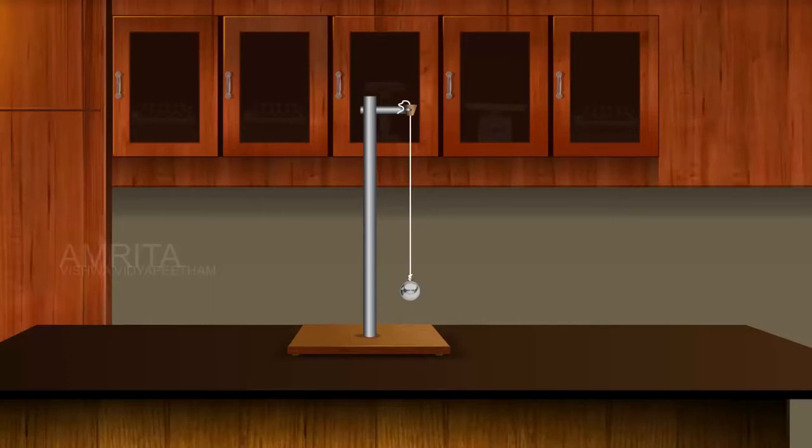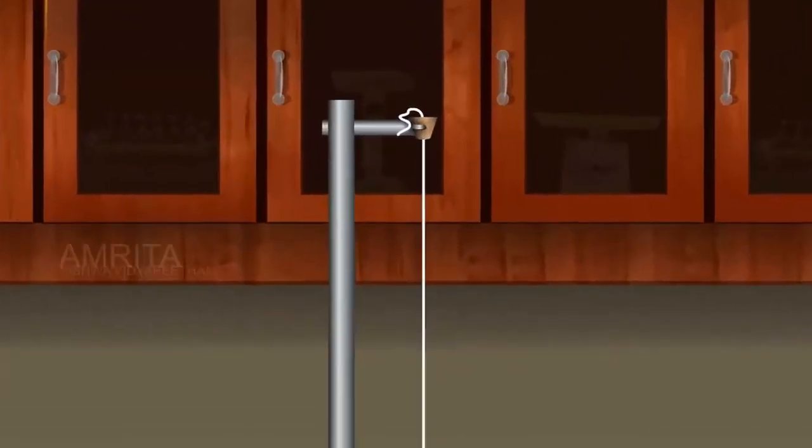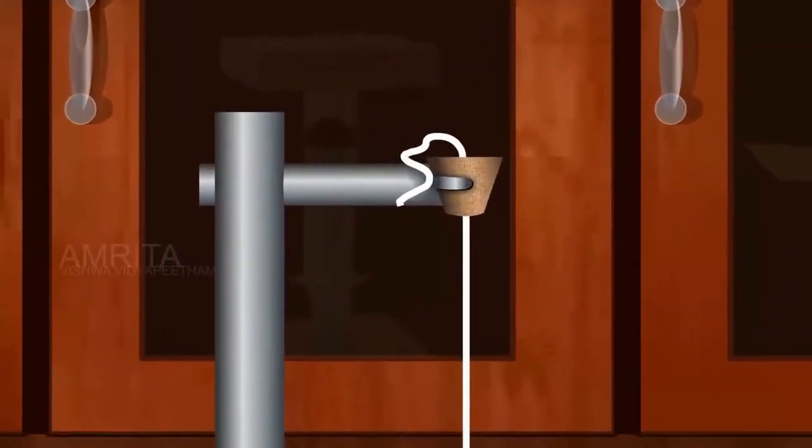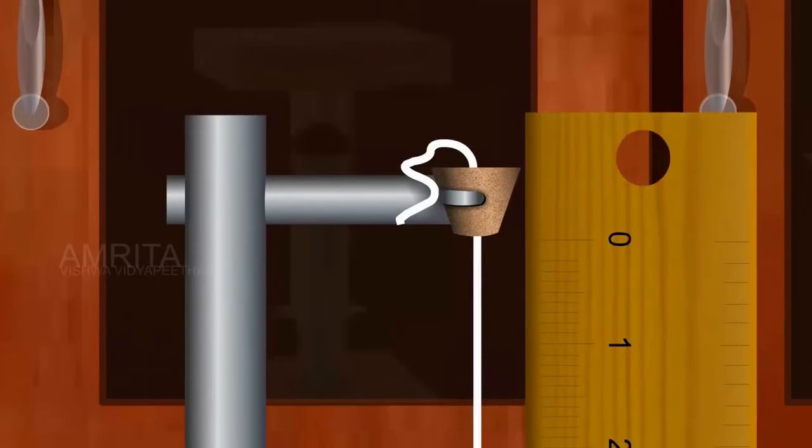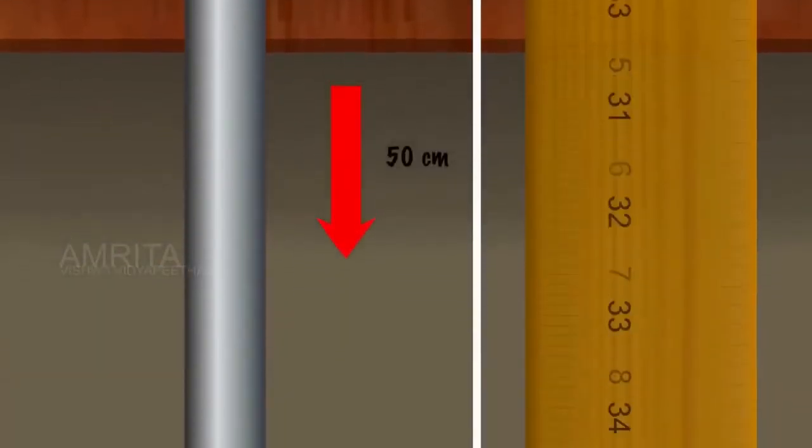Consider a rigid support and hang an ideal string. Ideal string means no mass, no weight, no inertia, no tension, perfectly inelastic. Measure the length of the string, starting from the top to the middle of the bob.